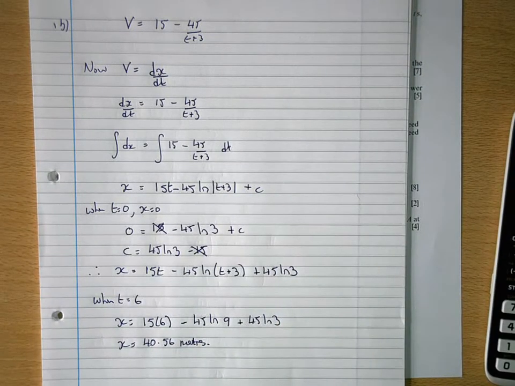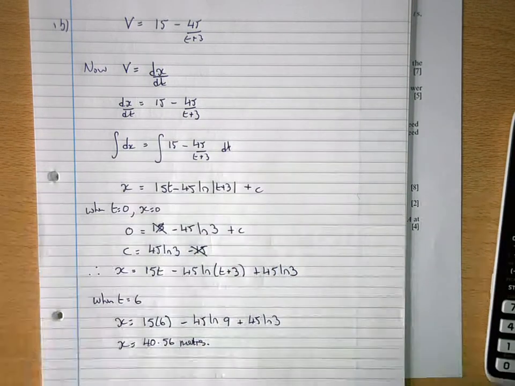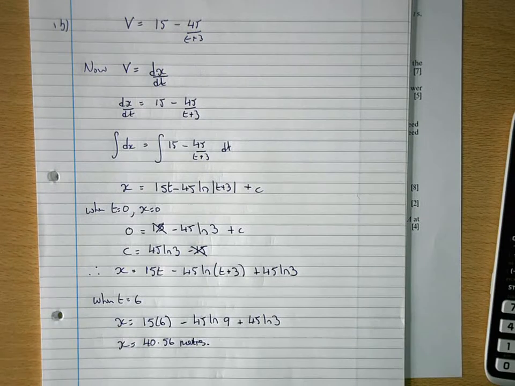So one little slip from me there. When I integrate a constant, I introduce a variable. So yeah, that's question 2. Just go and upload that for you now.